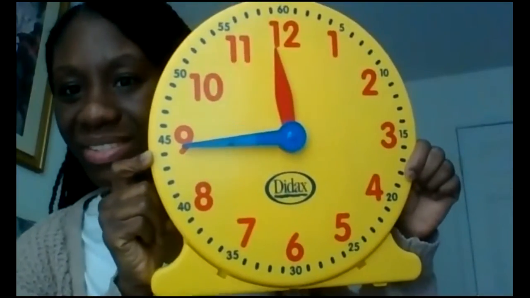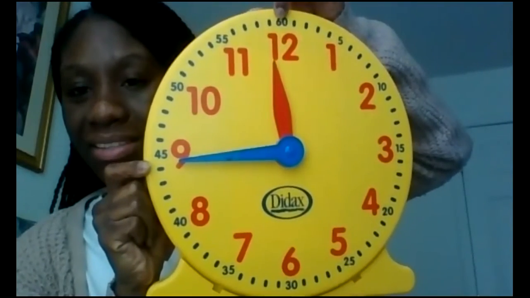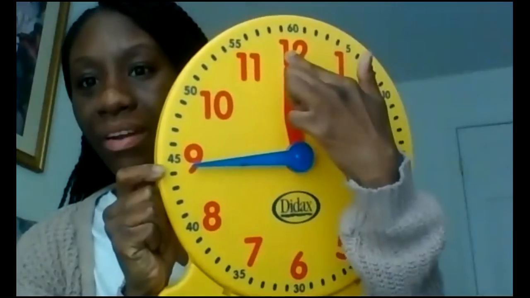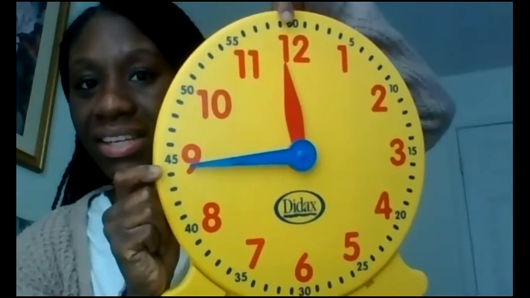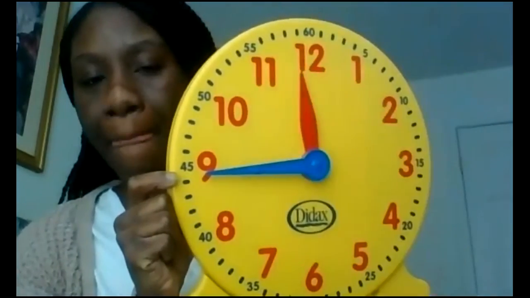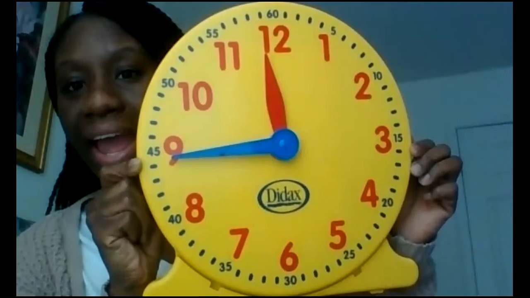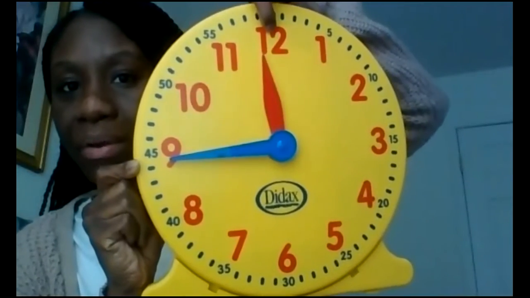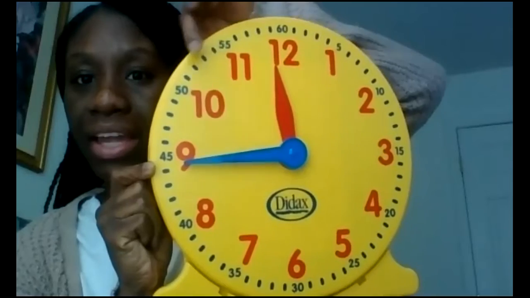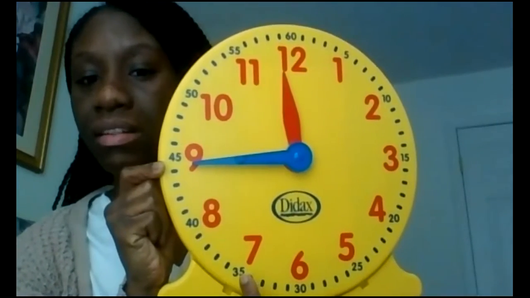So there are 60 minutes in 1 hour. That means we're going to be looking at the bigger numbers for the hours, and these smaller numbers, counting by 5, are going to represent the minutes.